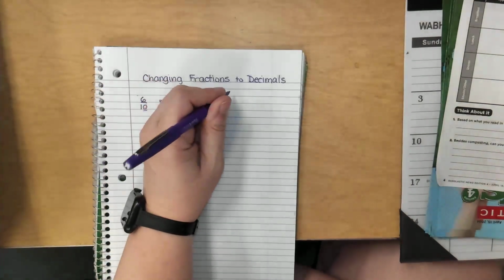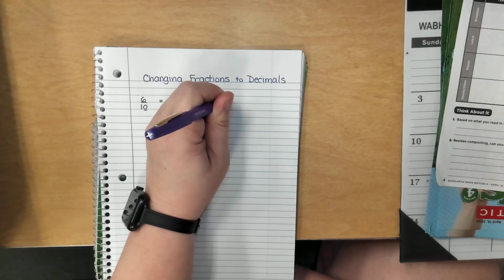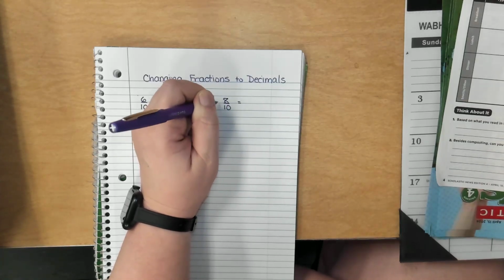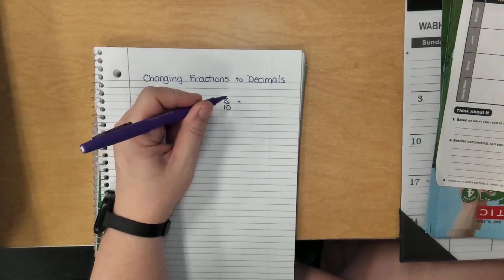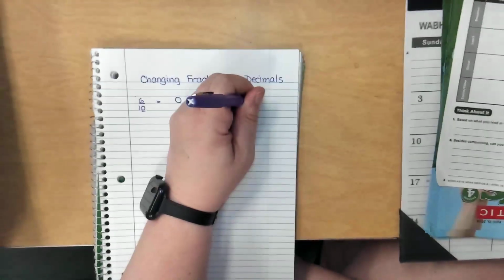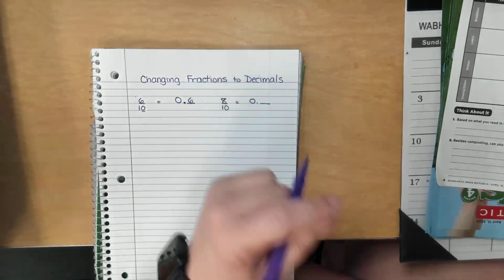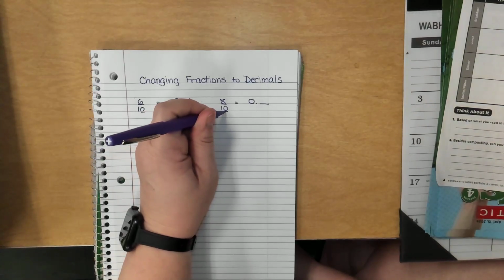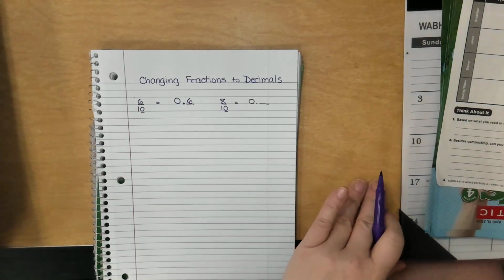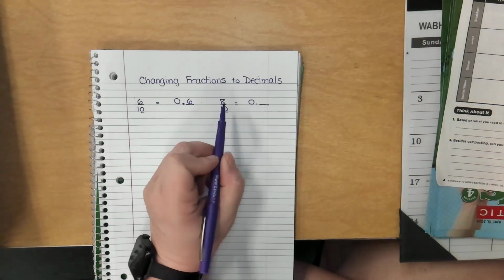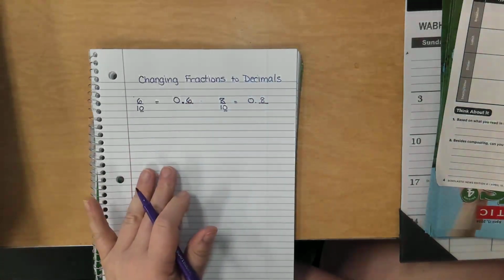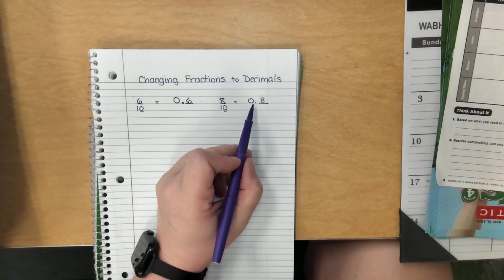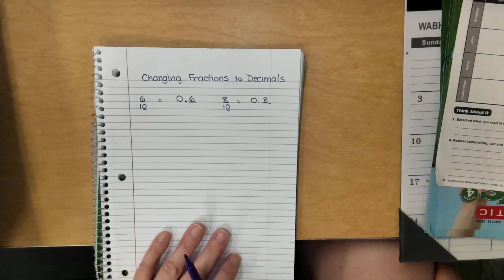Let's do another one. Let's do 8/10. First, I see I have no wholes. 8/10 is less than one whole, so I can write 0 point. And I have one decimal place to fill. Why one decimal? Because I have 1 0. So that is my tenths place. What number is going to hop in? The 8 is going to hop in. So my answer, 8/10 written as a fraction looks like this, and 8/10 written as a decimal looks like that.